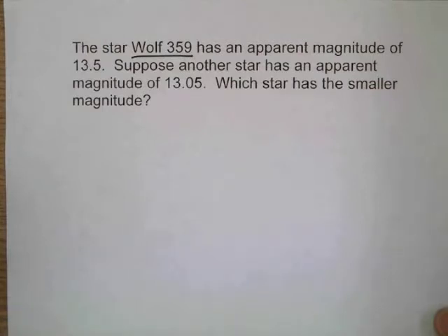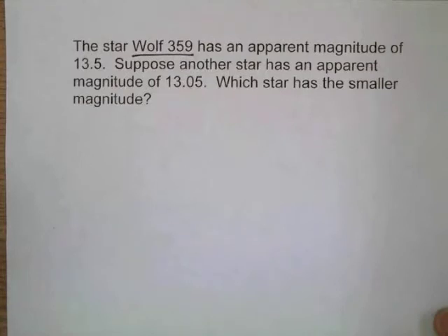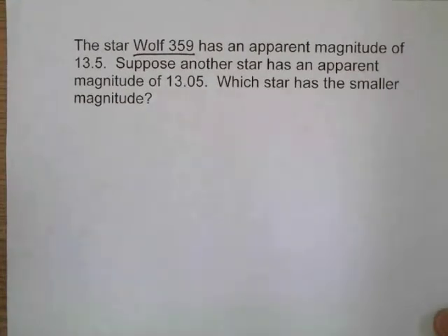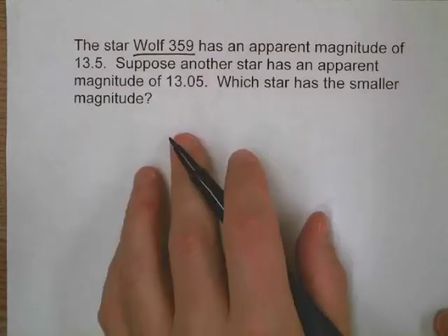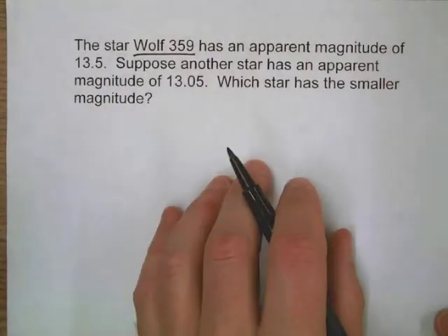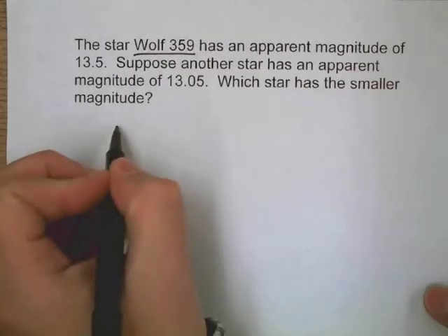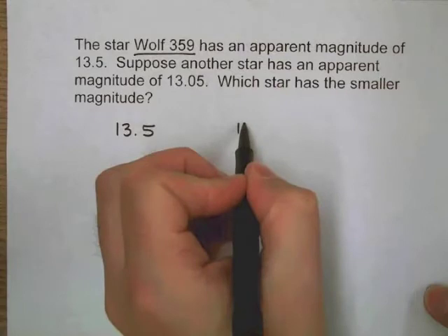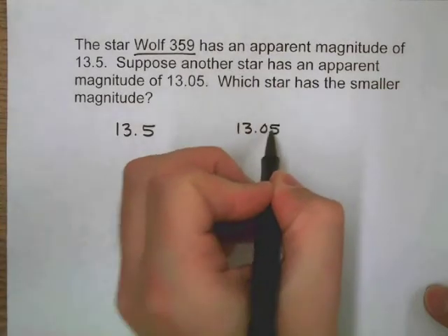Which number is smaller? Apparent magnitude of stars is talking about how bright a star is. And the smaller the apparent magnitude, the brighter the star. So we want to find out which of these stars is brighter. So we have 13 5/10, and we have 13 5/100.